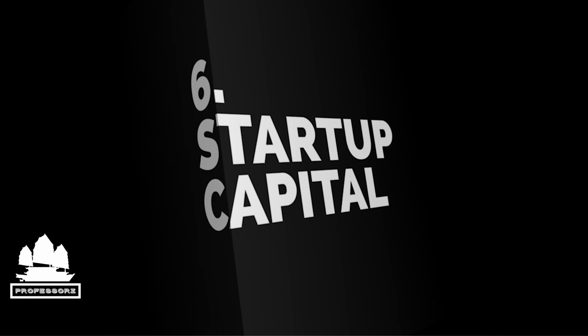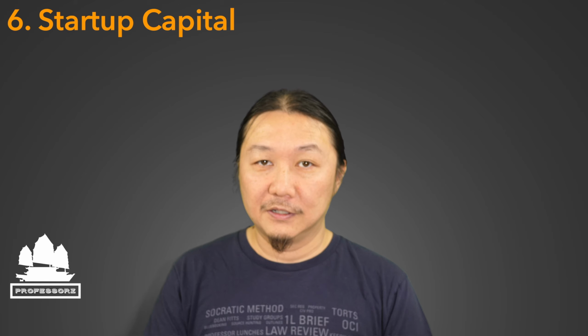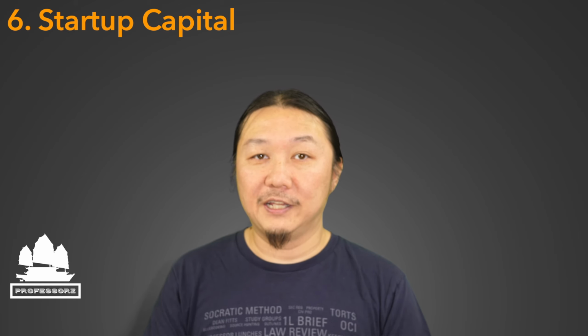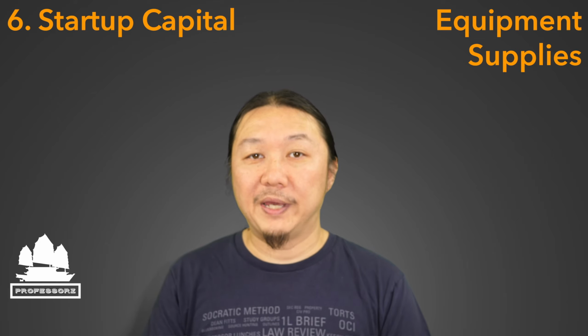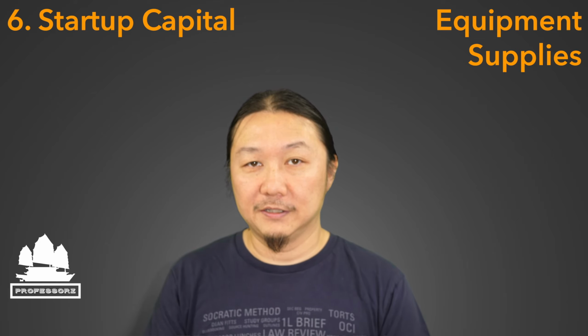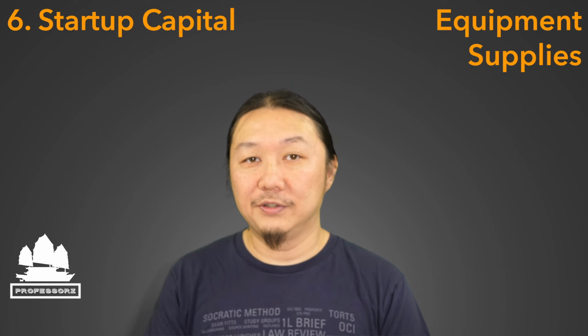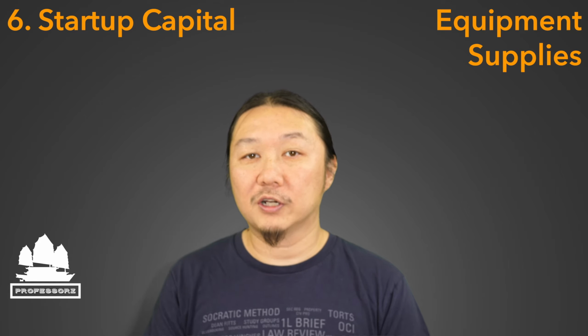The sixth section is the startup capital plan. Startup capital is the money and investment you need to get your business off the ground. This usually includes a long list of equipment, supplies, and other things that are necessary to get your business going. You want to make this into a detailed projection. You should list all the things that you need and the cost that will be needed to acquire them. These costs should be market costs.